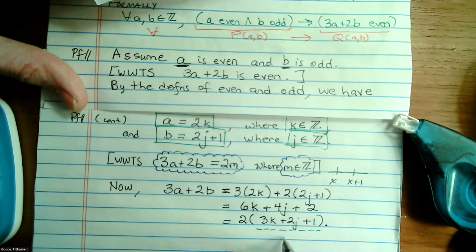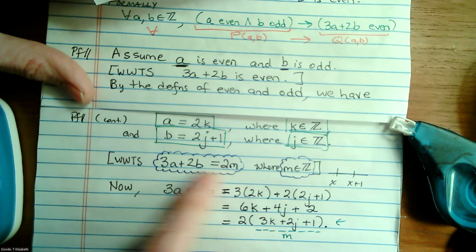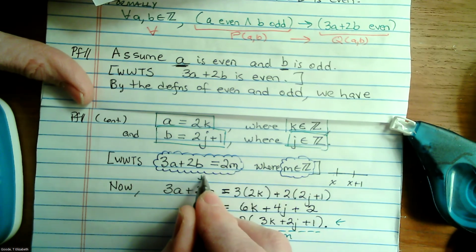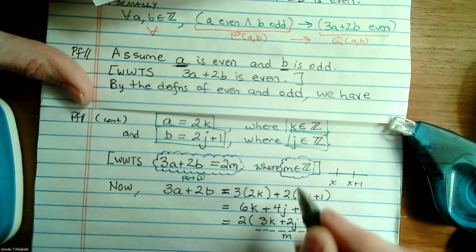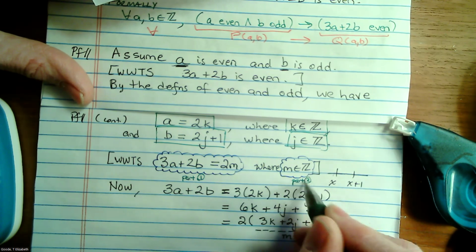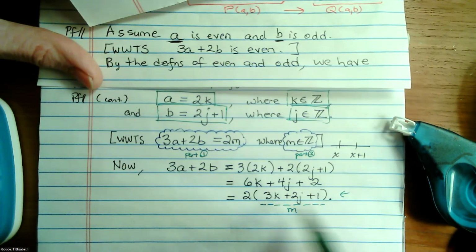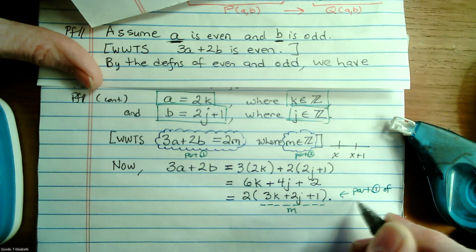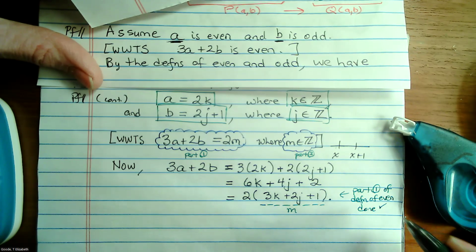But it's a natural place to take a breath because we just showed that 3a plus 2b satisfies part one of the definition of even, right? There are two parts to the definition of even. The expression looks like 2 times something. And then in part two of the definition of even, we talk about how that something, whatever it is, it's like a big K, we're calling it M. We'll talk about how that's an integer. But right now we've got part one of the definition of even done. I had 2 little questions.